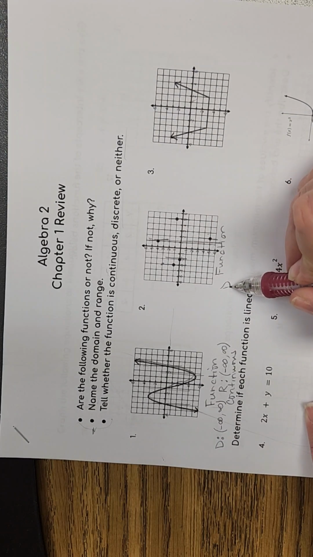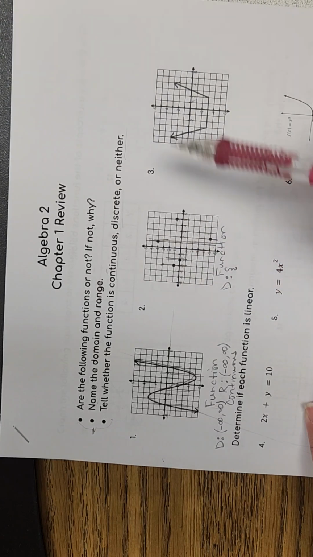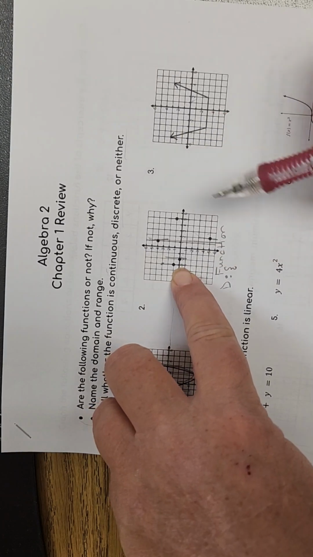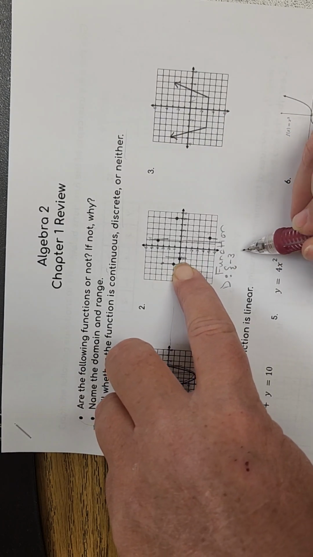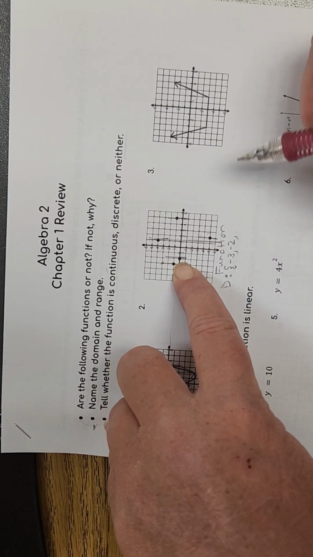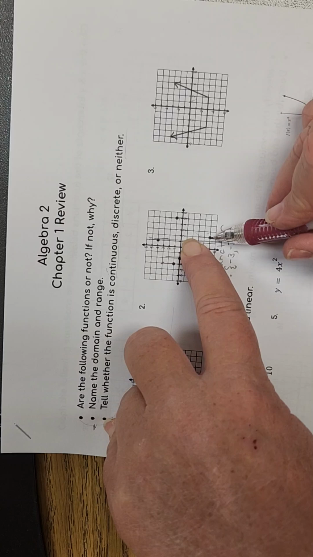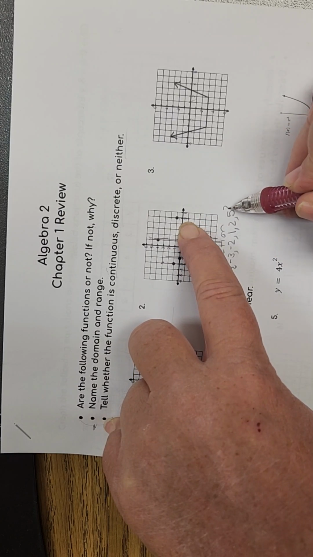And so the domain of this is going to be the set of all x values of these points. So if we start over here, this guy is -3. 1, 2, 3, yep, -3. This guy is a -2 x value. This guy has a +1 x value, a +2 x value, and a +5 x value.